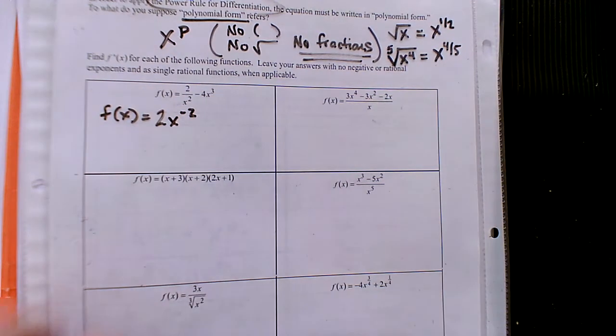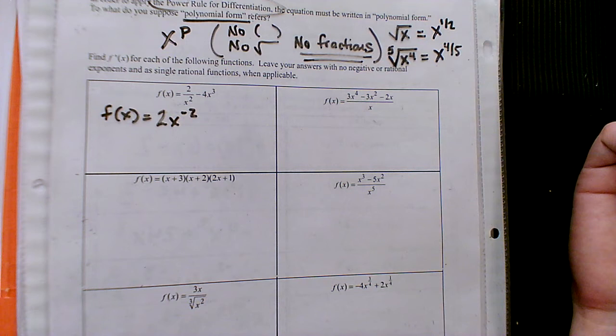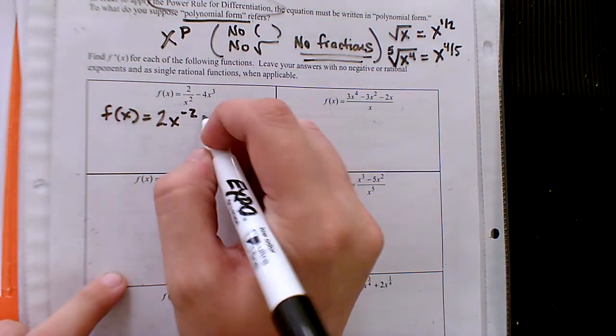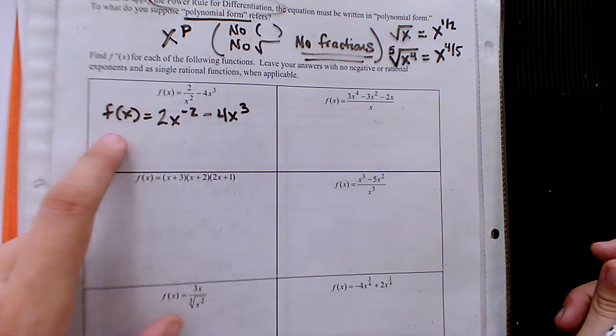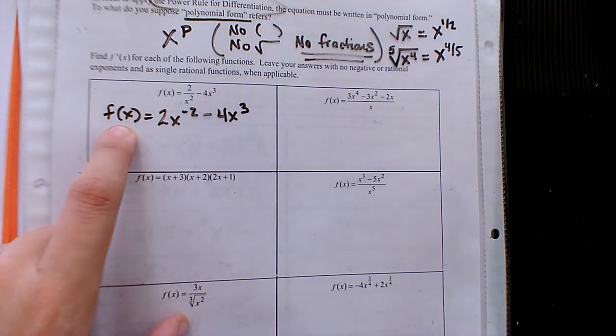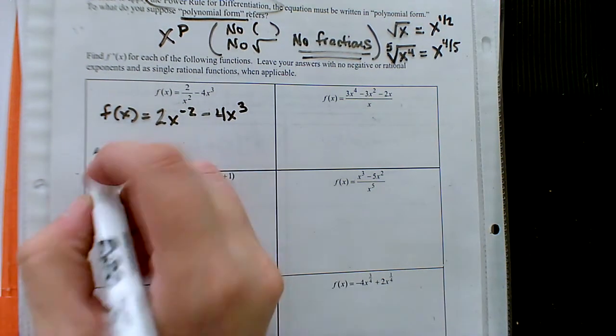So you're used to moving negative powers to the bottom to make them positive. But now we might have to work the other way so that we can write it in polynomial form. You're used to having positive powers, but now sometimes they might have to be negative in order to use the shortcut. The next term is already in polynomial form, so we leave it. Notice how I labeled this as f of x. This is still the original function. We didn't use our power rule shortcut just yet. So this is the same original function, just rewritten.